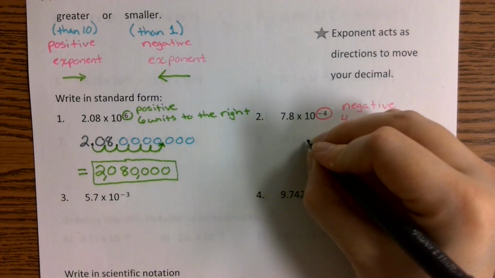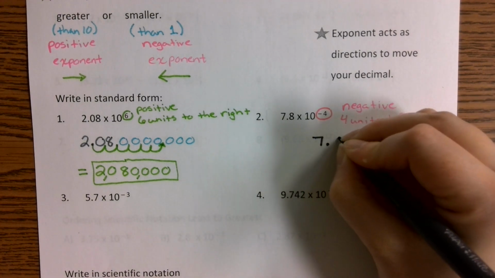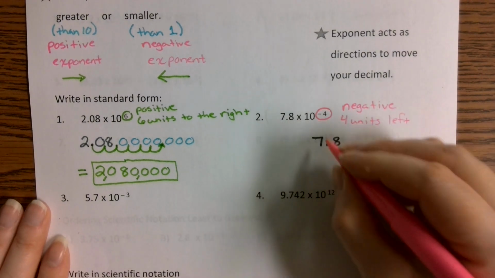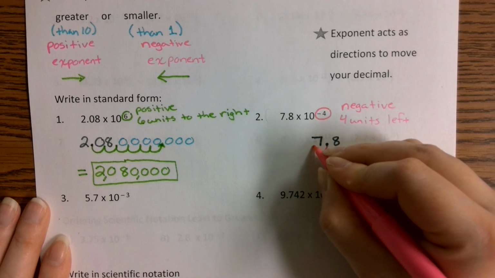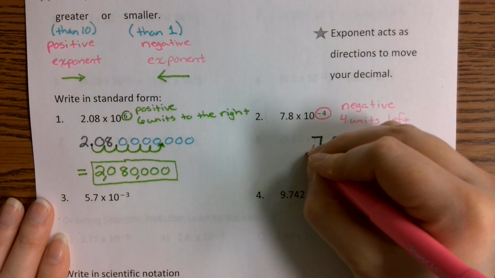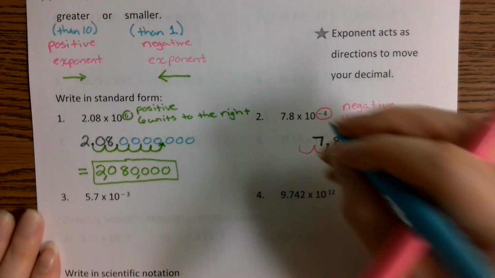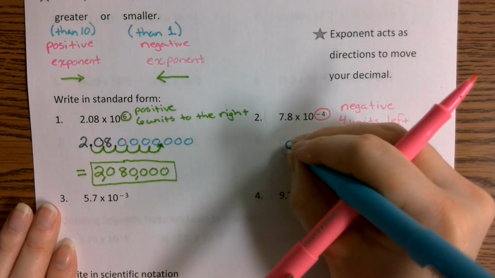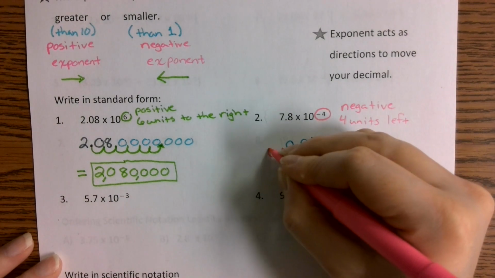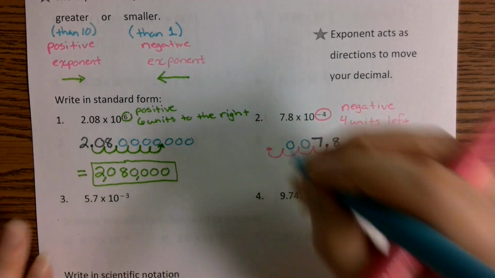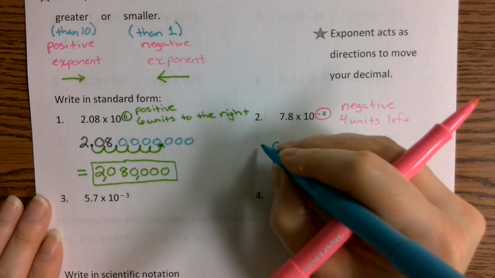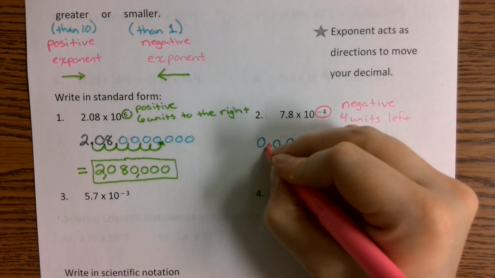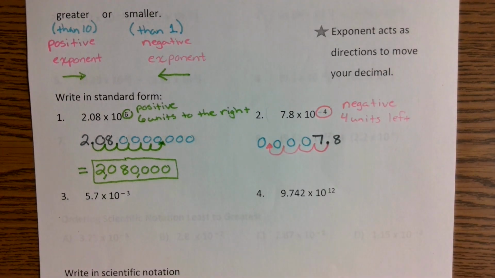So when I write this out, I've got 7.8. I need to move my decimal to the left 4 times. So I'm going to go 1 time. If I go a second time, I need to add a 0 here. If I go a third time, I need to add a 0. And then a 4th time, I need to add a 0. And it's okay for me to have a 0 in the front of it as well. Okay, so my new decimal is going to be located right here.